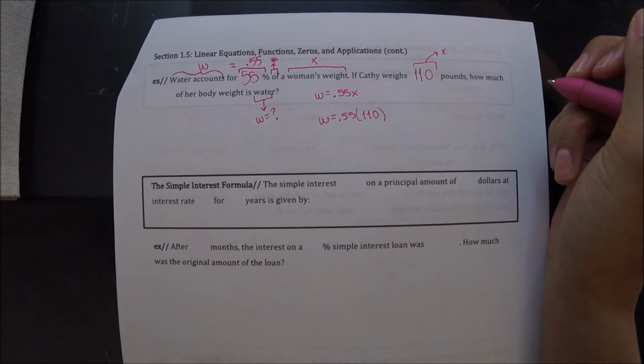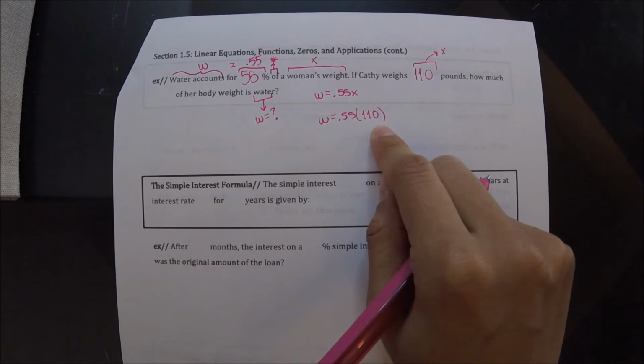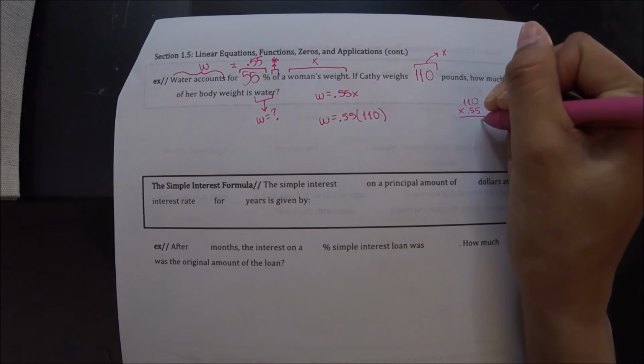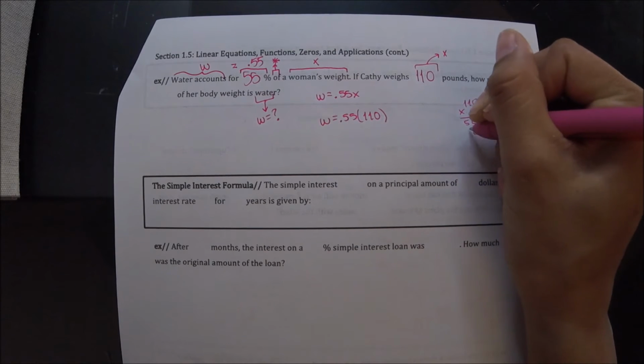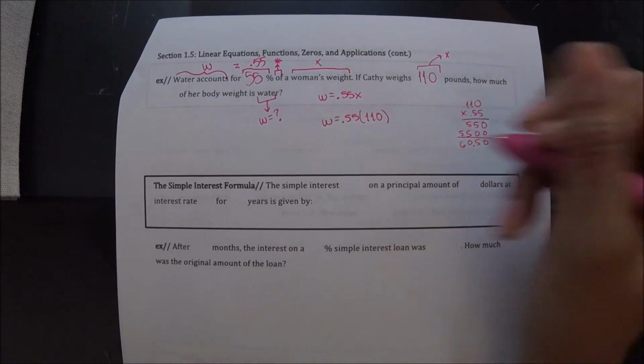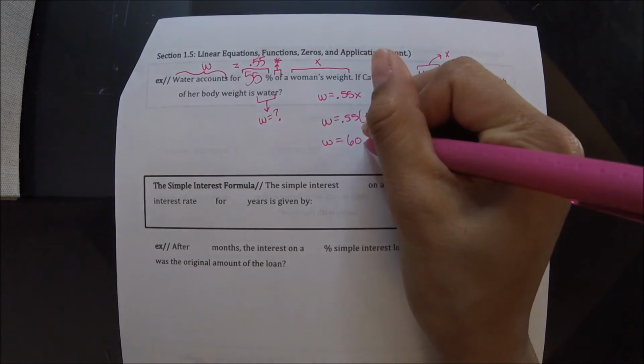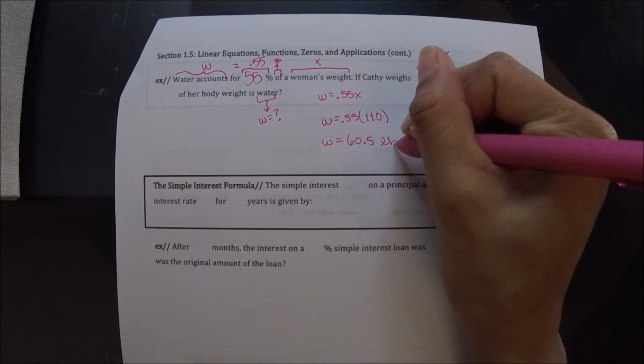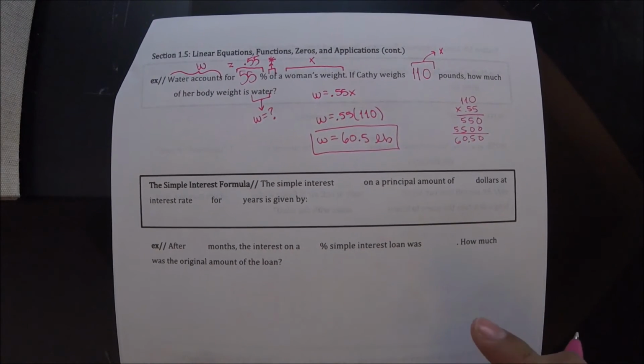And if you do that multiplication, let's just do it. The decimal will go there. So about 60.5 pounds is water. And that's that one.